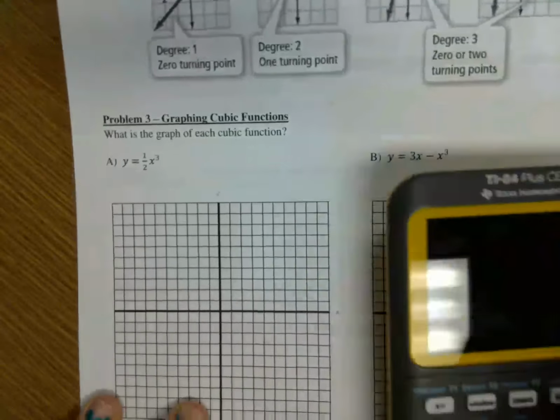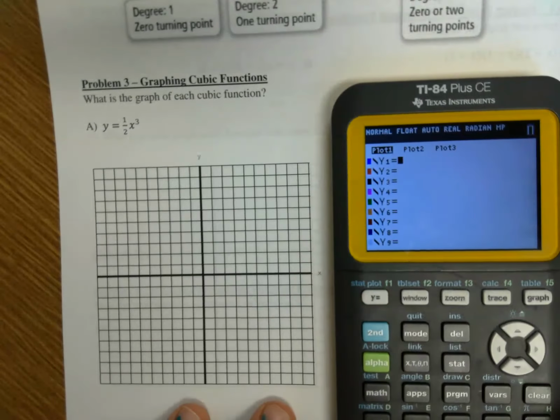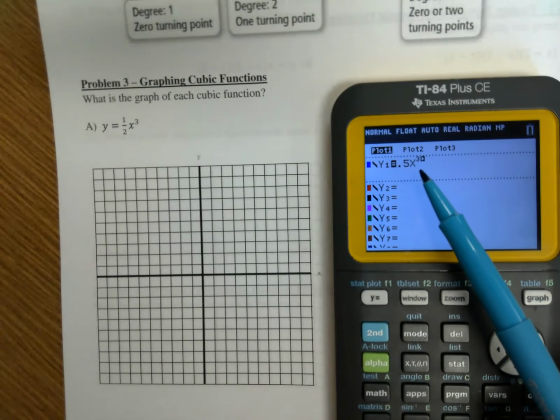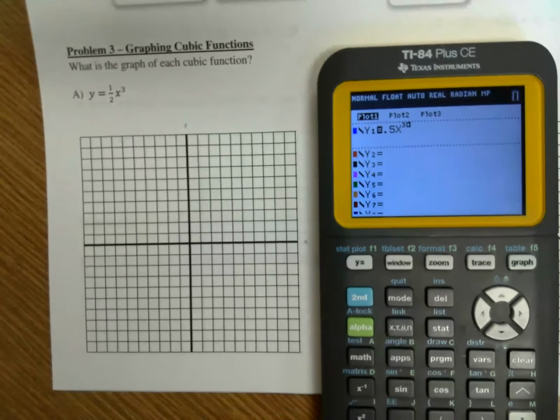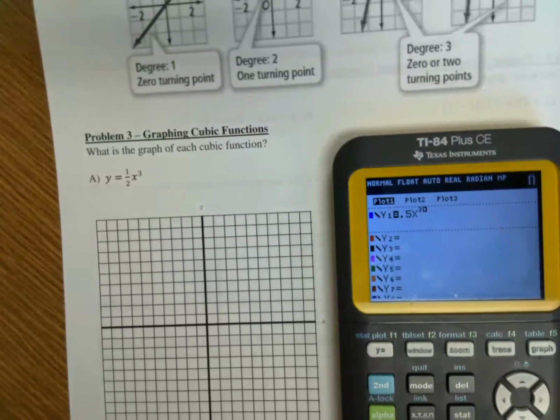The first thing I want you to do is get your graphing calculator out, go to y equals, and plot in this graph. So I chose to do 0.5 x cubed. If you're not sure how to do the cube, use the caret symbol right here, and then you can put the 3 in. Then I'm going to go to my table.